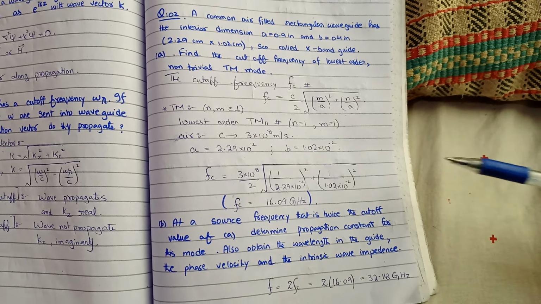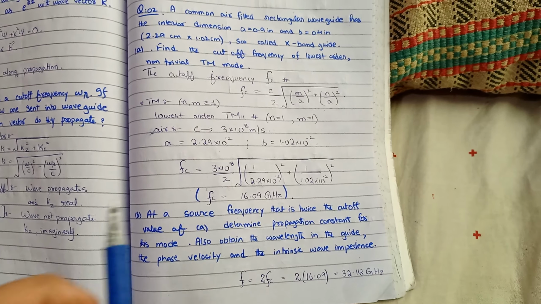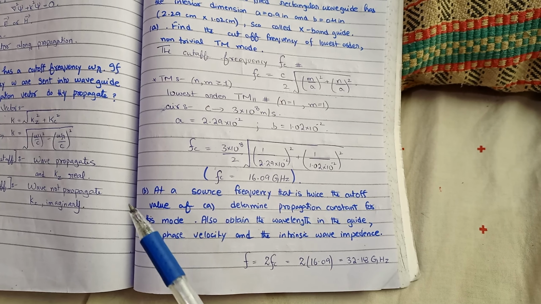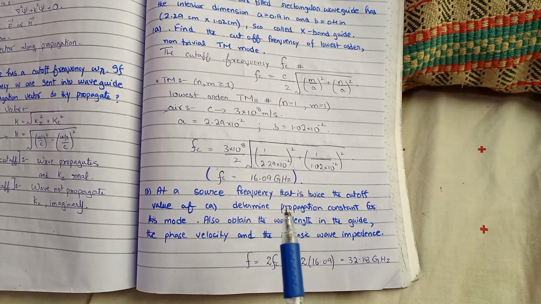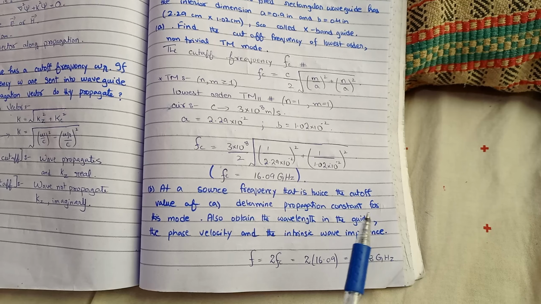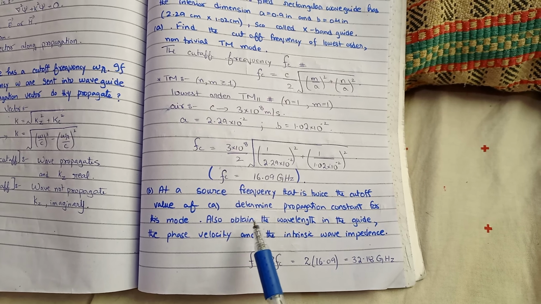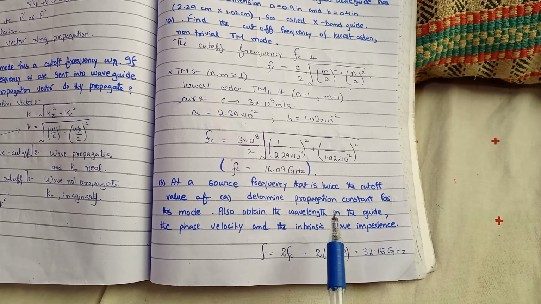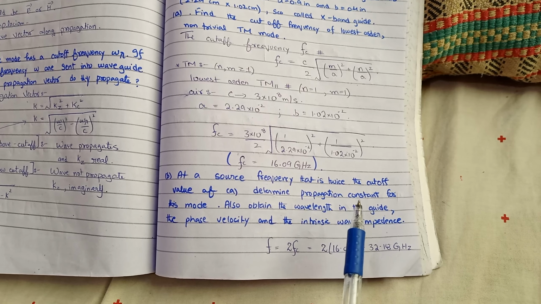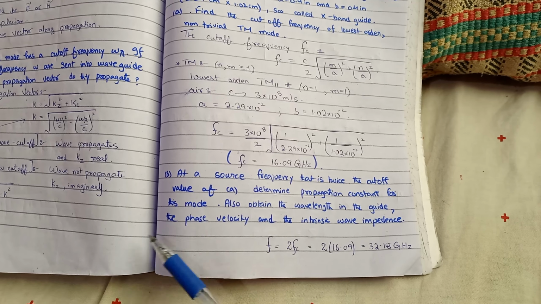Now, in the second part, let's move on. What you have to find is, at a source frequency that is twice the cutoff frequency, meaning an external source frequency is coming in that is twice the cutoff frequency, so the cutoff frequency is less but the incoming frequency is twice the cutoff frequency. You have to determine the propagation constant. Propagation constant means kz, which is what you have to find for this mode.